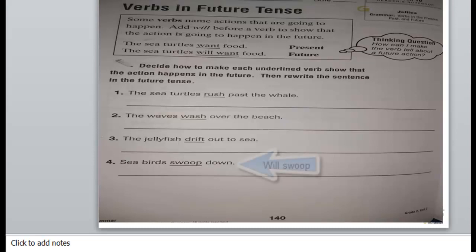Yeah, we're gonna add will. Good, guys. So seabirds will swoop down. Bravo. Perfect. Good, guys. Okay, we all done, guys? All done? Okay, good, guys.